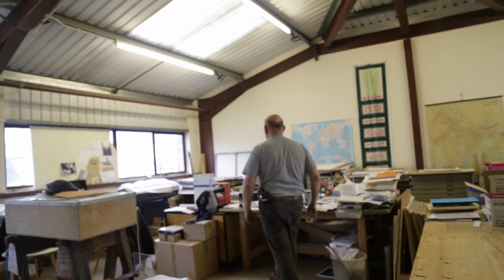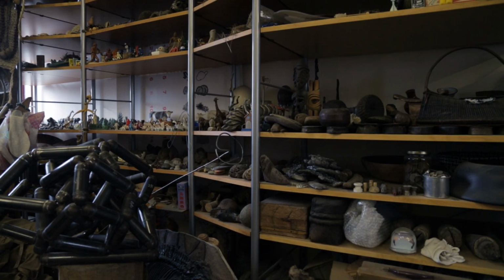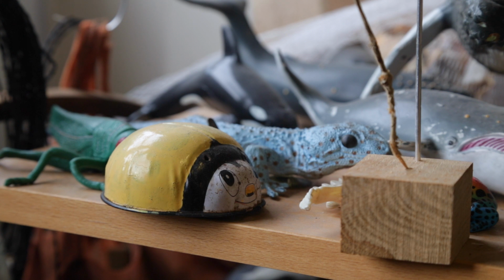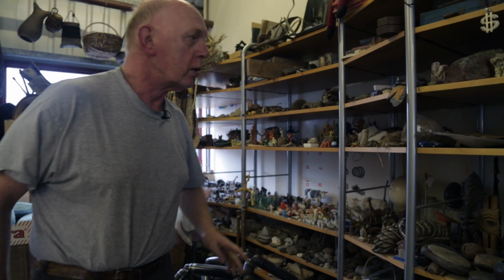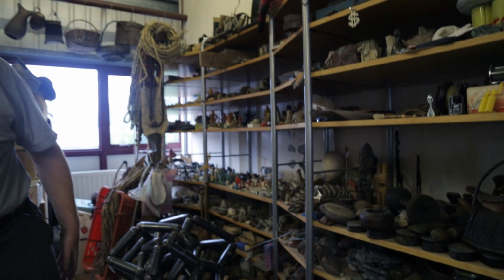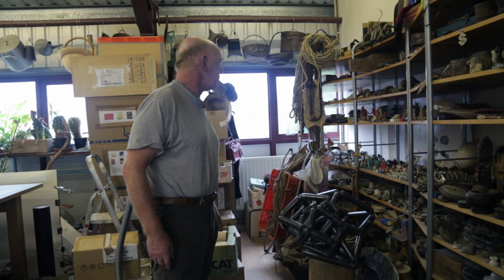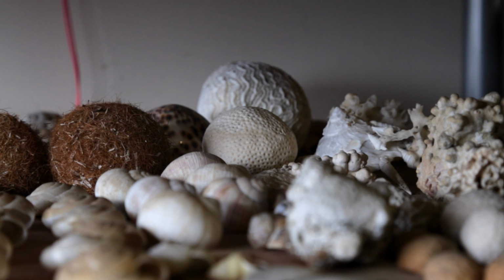Yeah, this is the upstairs studio, which is no less empty than the one downstairs, although it's full of a different kind of stuff. I'm a naughty boy. I tend to carry little bits of plant matter and bits of stone I pick up.